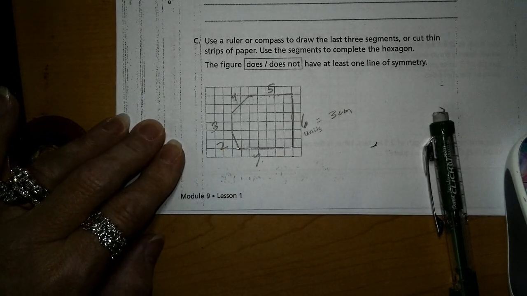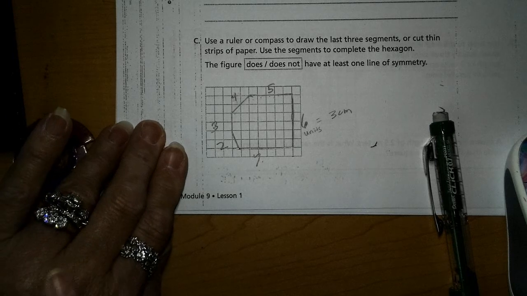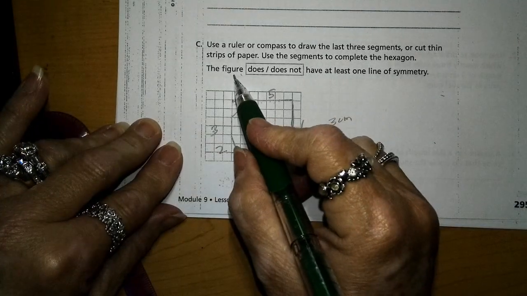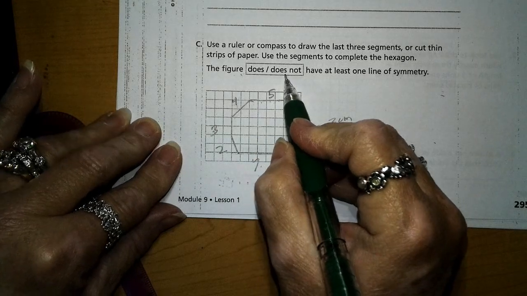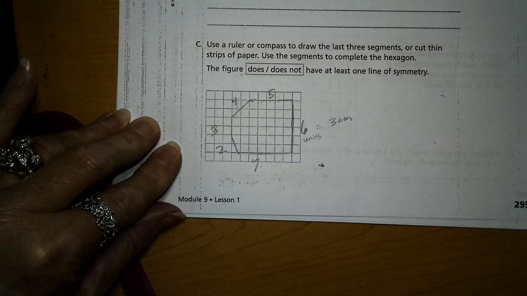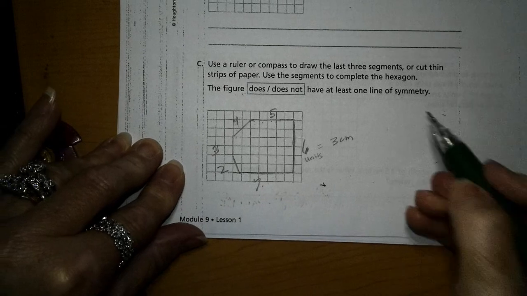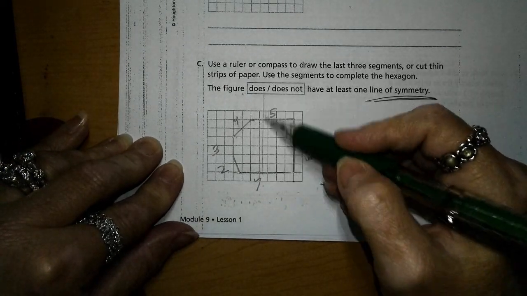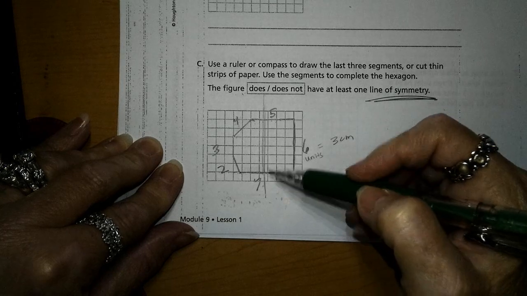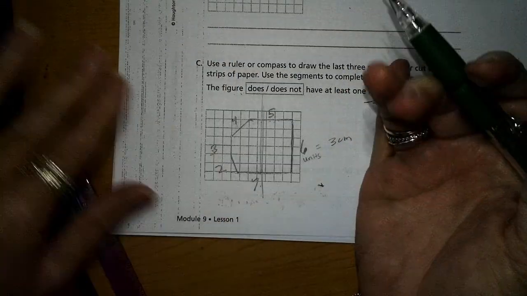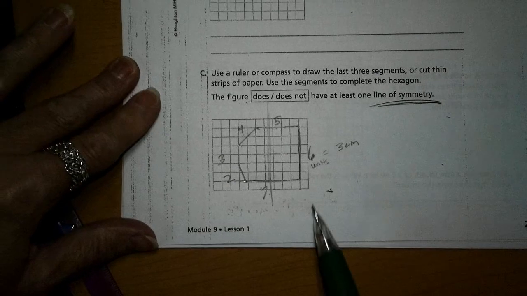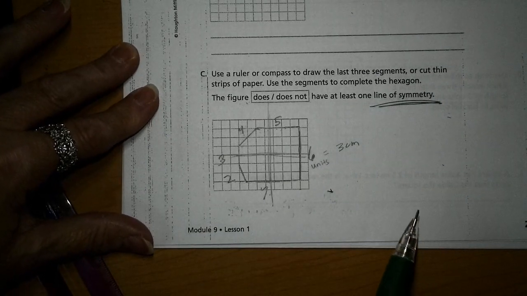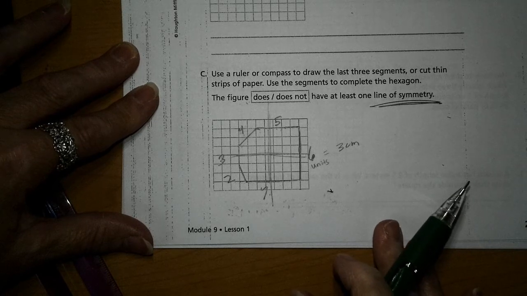It just depends. Okay? So the question says, the figure does or does not have at least one line of symmetry. So if you remember, line of symmetry means that I can take a line and cut it this way, and when I fold it, it's going to give me the same image. Or I could cross it this way, and when I fold it, I can get the same image.